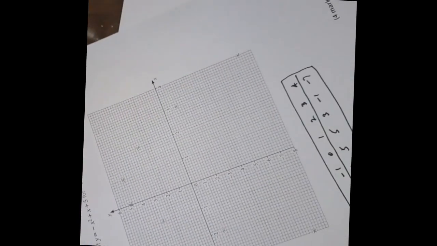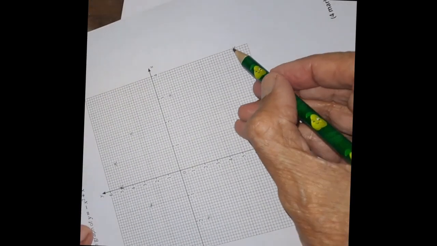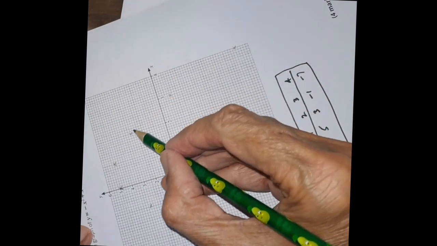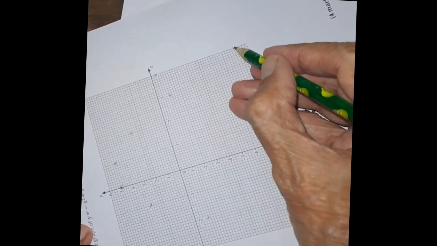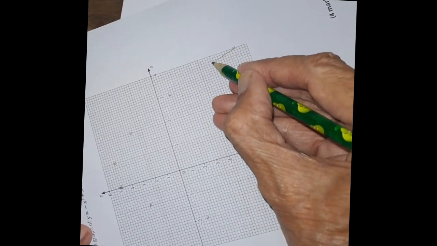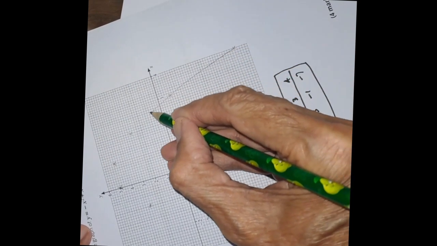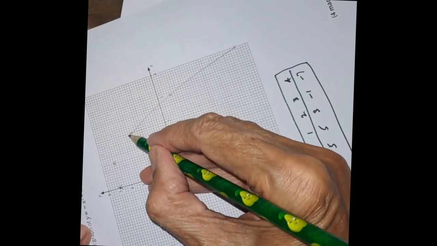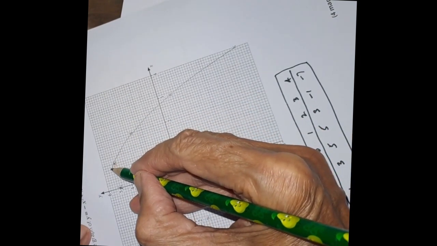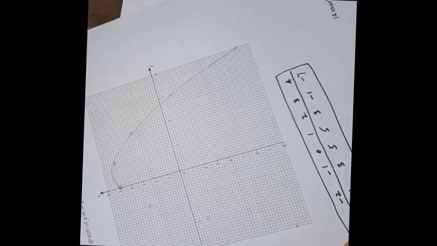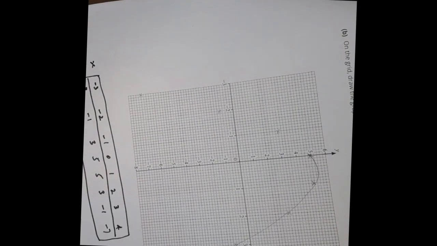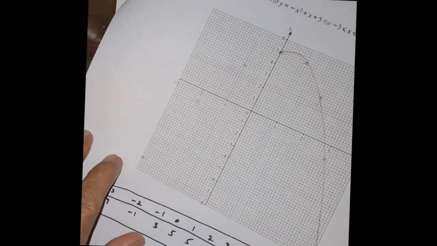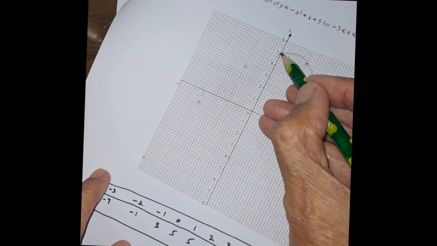I am going to try and do it from here, like this, okay? So let's do it. Something like this, and then put it other way around, and do this. Complete the graph.